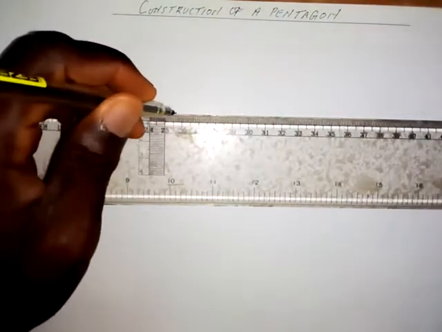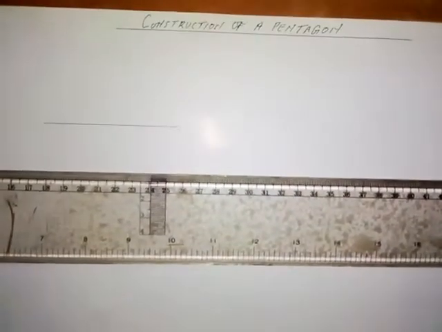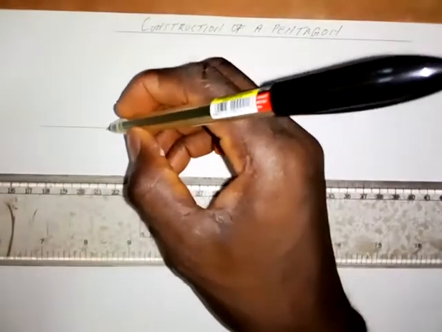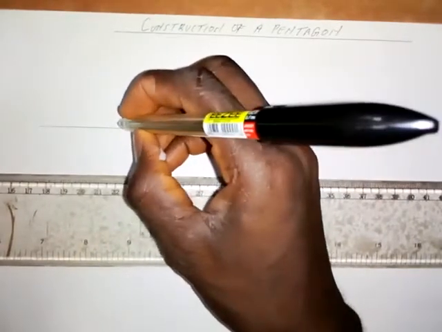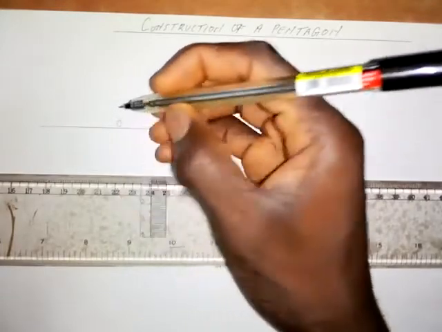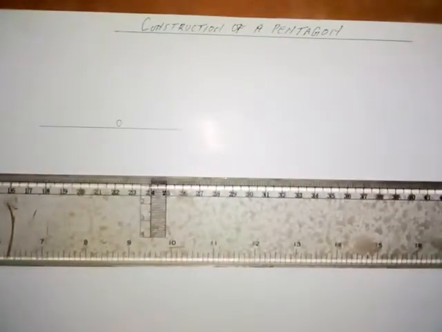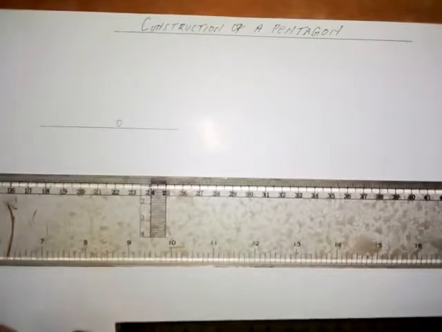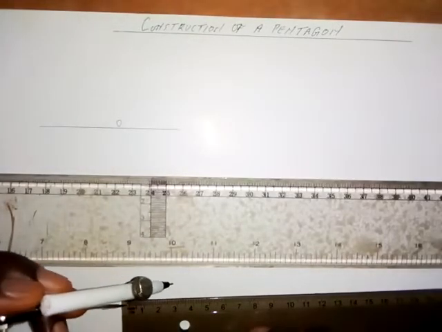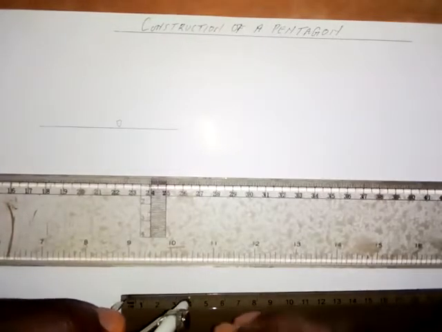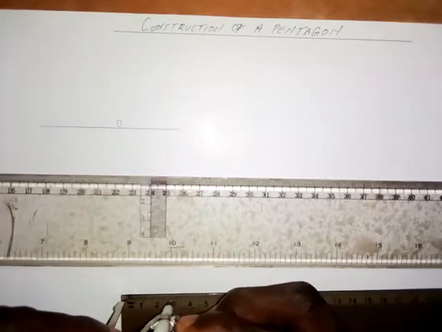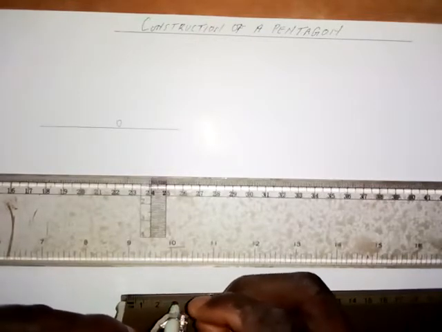Okay, so now the first thing I'm going to do is draw a line. On this line, let's have a point here, let's call it point O. Then take your compass and divide 60 mm by 2. 60 mm is the diameter of the circle, so divide 60 by 2, that is 30. So take 30 mm on your ruler with your compass.